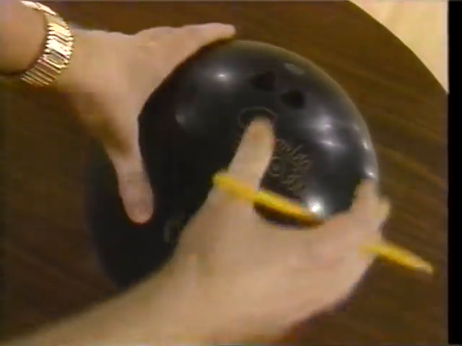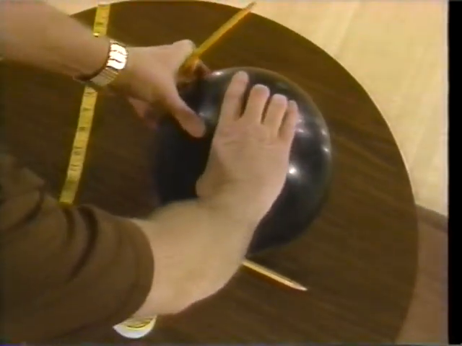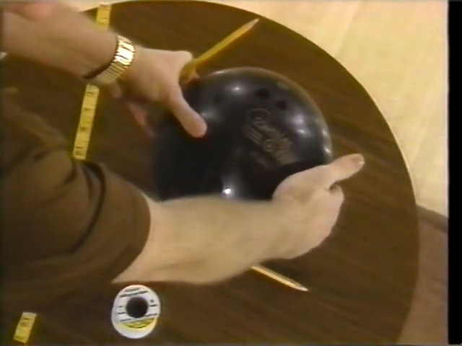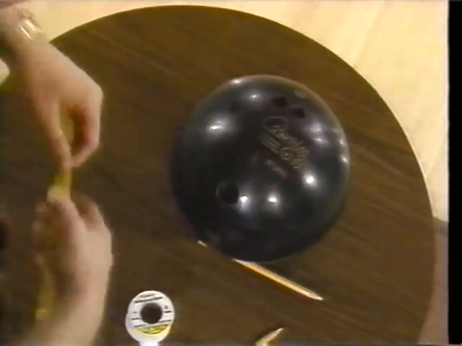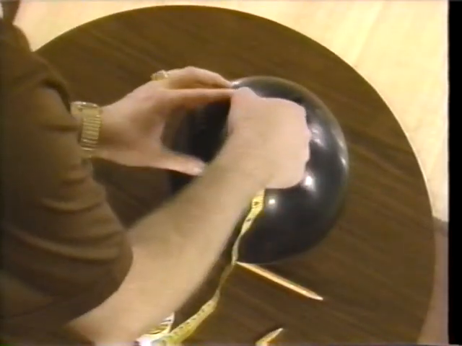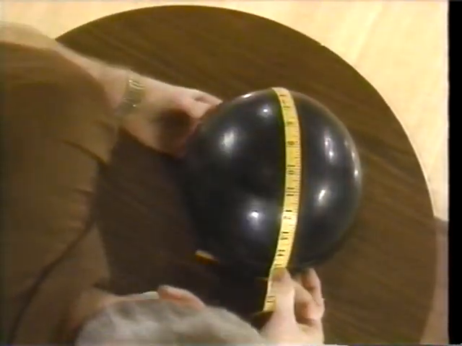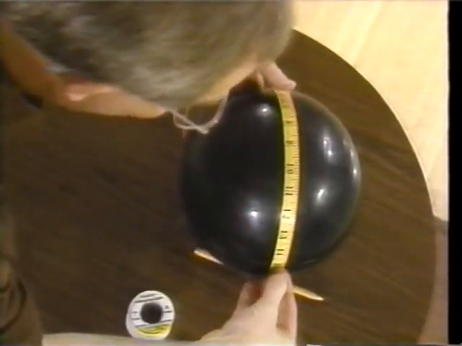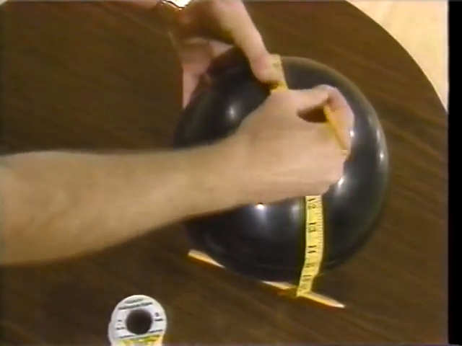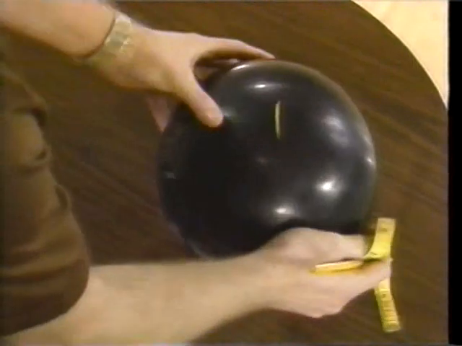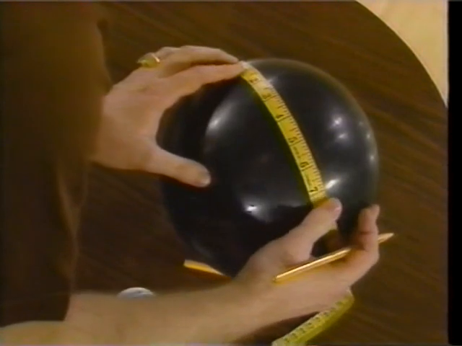Okay, now we have this ball track. What we now have to discover is what is the positive axis and what is the negative axis. For a right-handed bowler, if you put your grip like this, the positive axis is on the right-hand side. For a left-handed bowler, your positive axis will be on the left-hand side. So we're going to take a tape measure and measure from one side of your track to the other. You'll notice that's approximately 15 inches, so half of that would be 7.5. So if we come over here and mark 7.5 inches and draw a line straight across the ball. Now turn it 90 degrees and measure it again. Measure from one side of the track to the other.